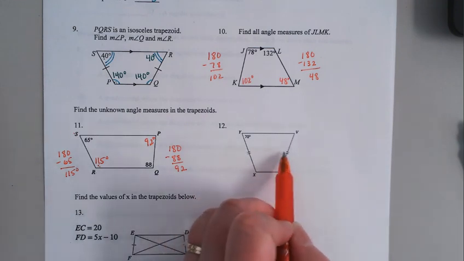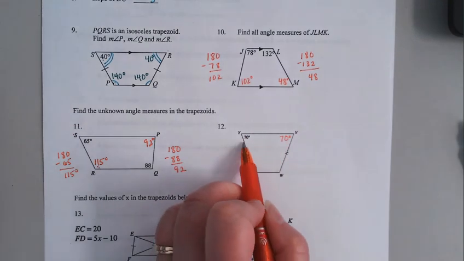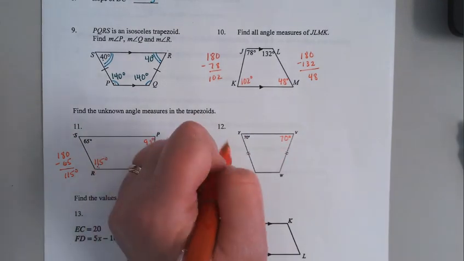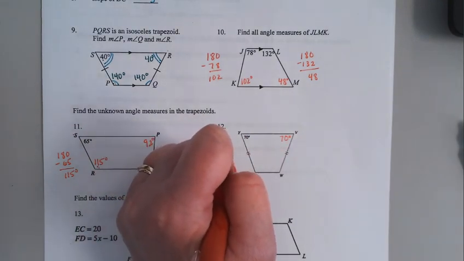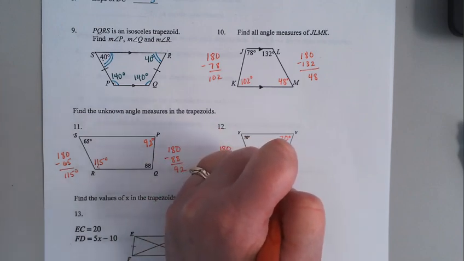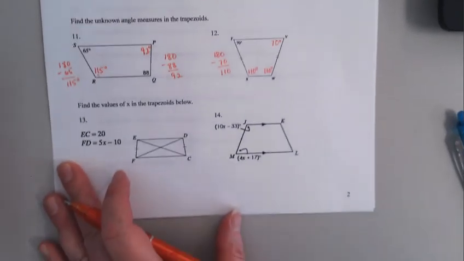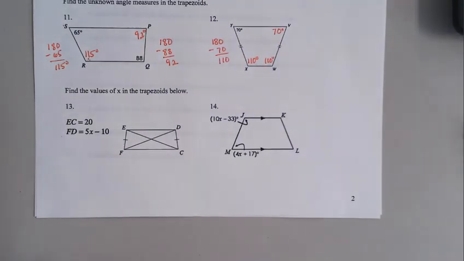For number 12, we're told it's an isosceles trapezoid, so that means that this angle over here is congruent to that one. And then again, we have supplementary pairs. So this should be 110, and this should be 110. All right, last but not least, these two down here where we're going to need to solve for x. EC and FD. What do we know about EC and FD?